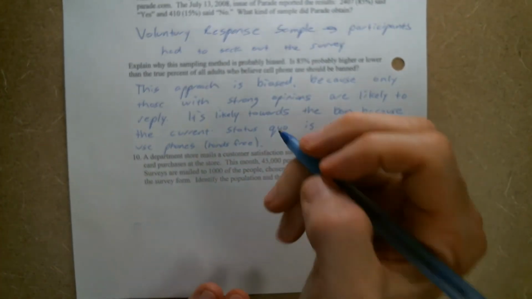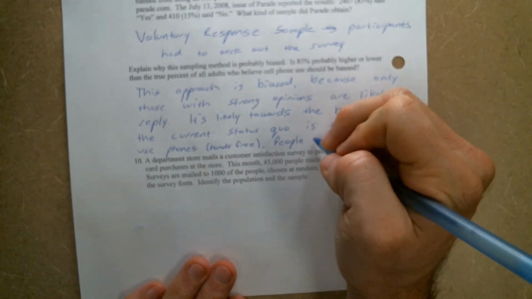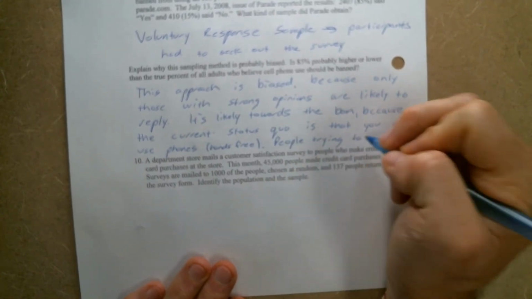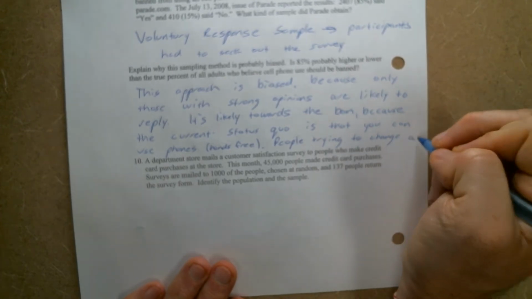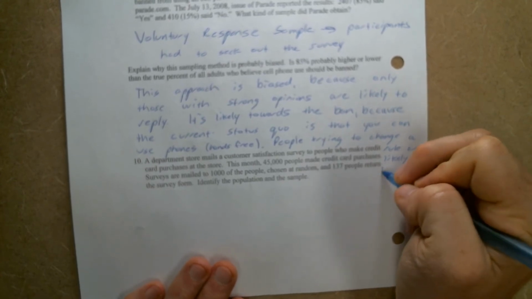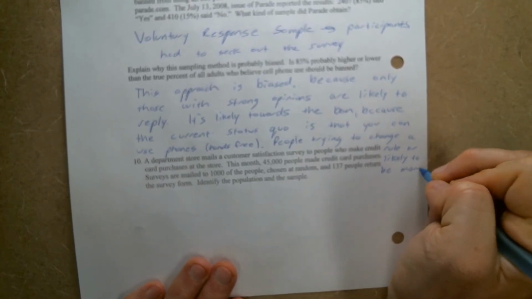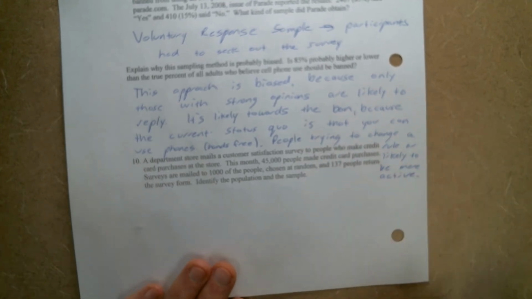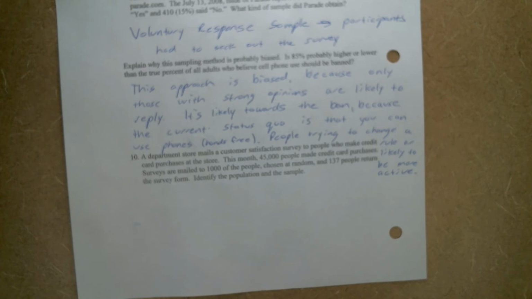And the reason this matters is people trying to change a rule are likely to be more active. All right. If the rule is already in place, you're kind of like, yeah, it's there, whatever, no big deal. But if you're actively trying to change something, you're likely to be paying more attention to these things. You're likely to put more effort into it because your goal is to enact some sort of change. So it's probably biased in a higher direction.